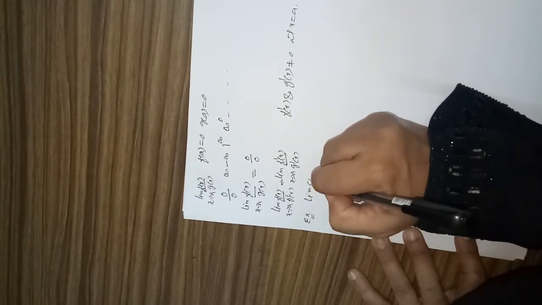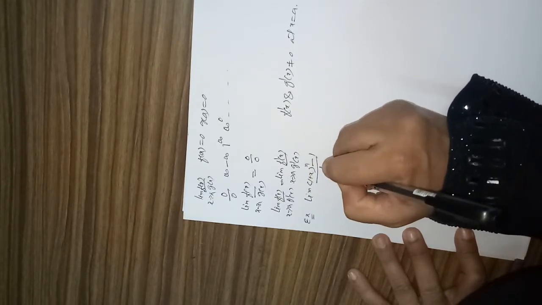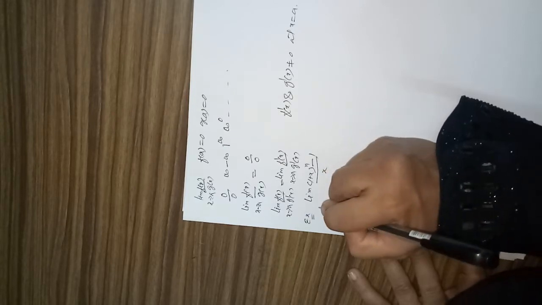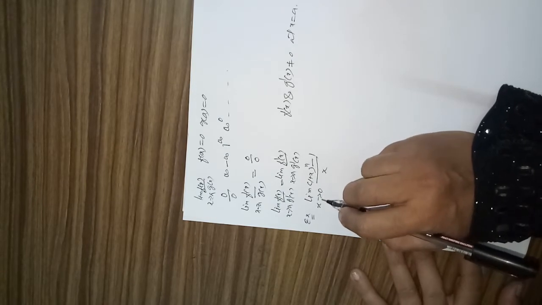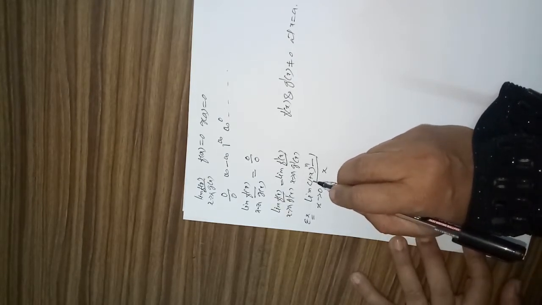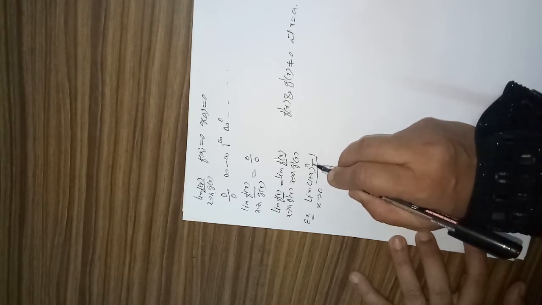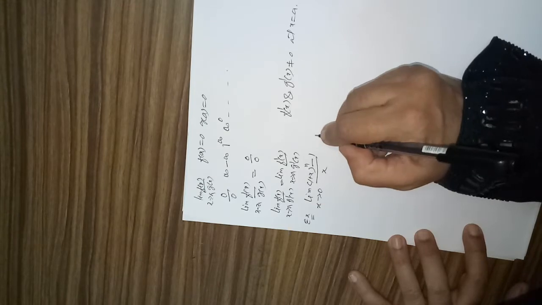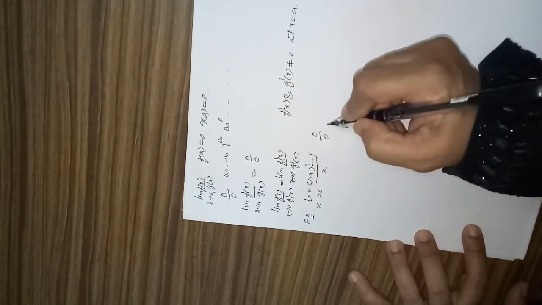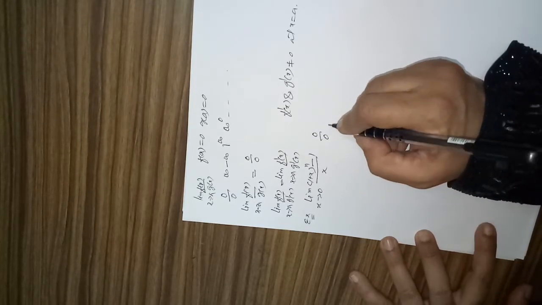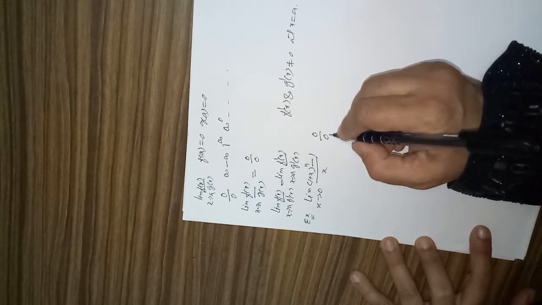Limit of ((1 plus x) raised to n minus 1) divided by x as x tends to 0. Now if we directly substitute the value of x equal to 0, we get 1 plus 0 raised to n, that is 1 raised to n, that is 1, minus 1 means 0, and divided by x equal to 0, that means 0. So this kind of expression is undefined. It is called indeterminate form.